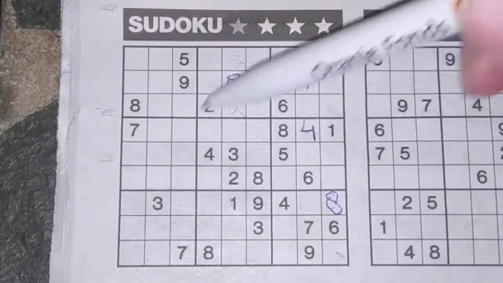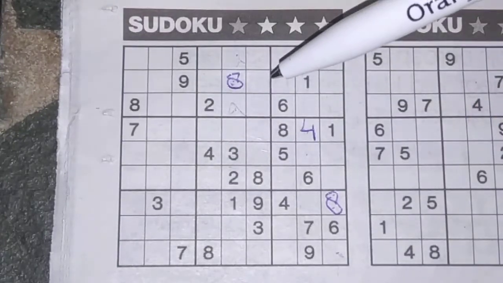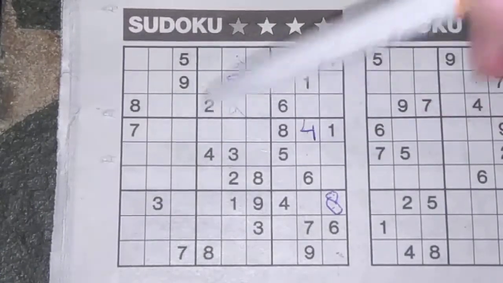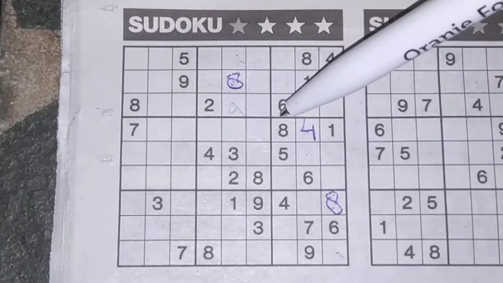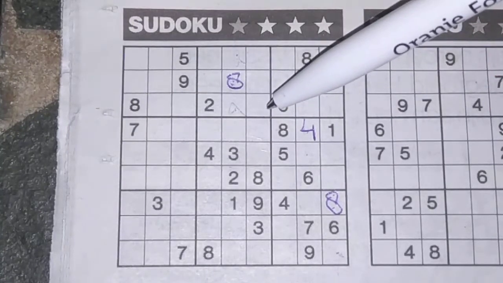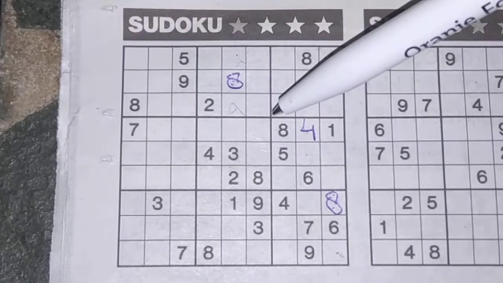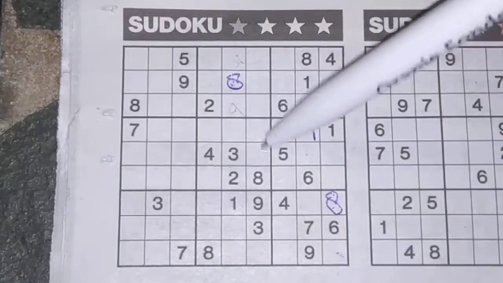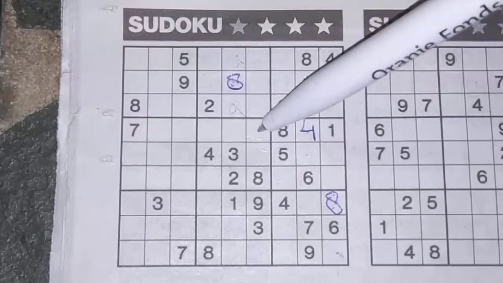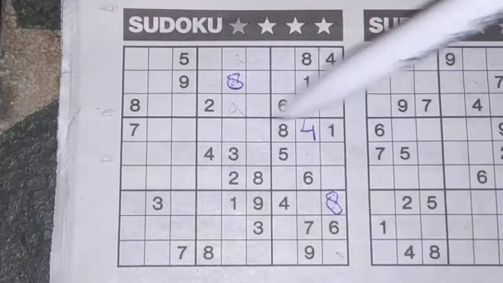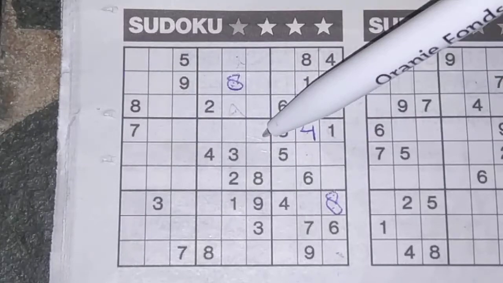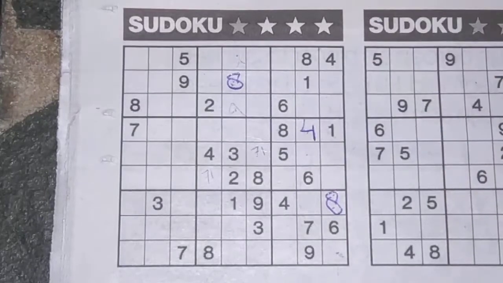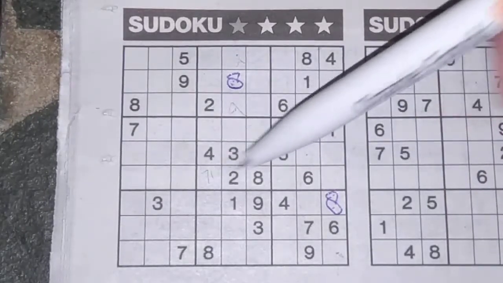Then this big square. Oh, wait, no, yes, this big square. We have 5 missing numbers. 2 of them are the 7 and the 1. So no 7 and 1 in these 2 boxes. So the 7 and the 1 should be here and there. I marked them because those are pairs.